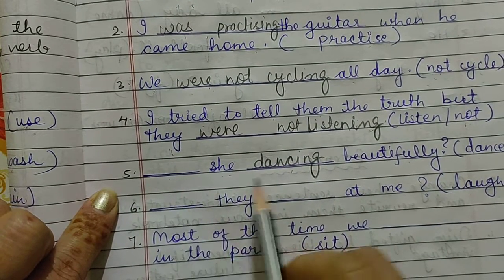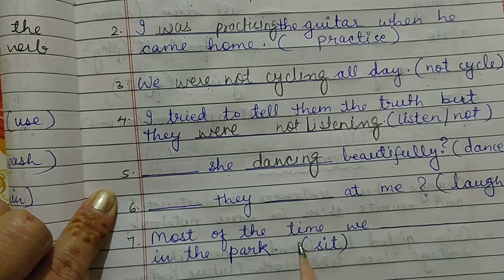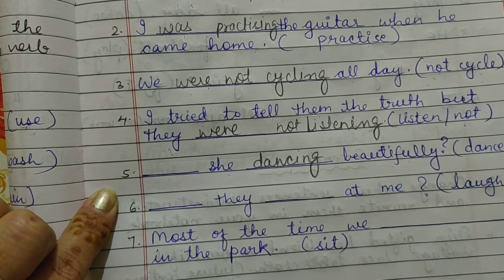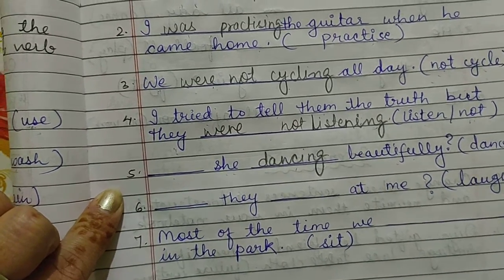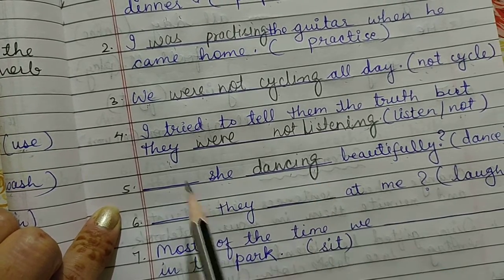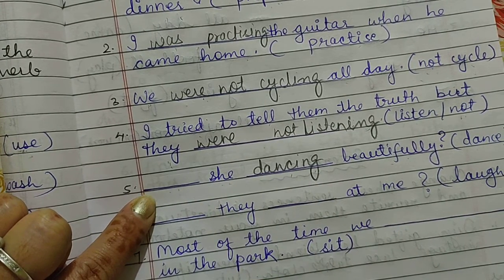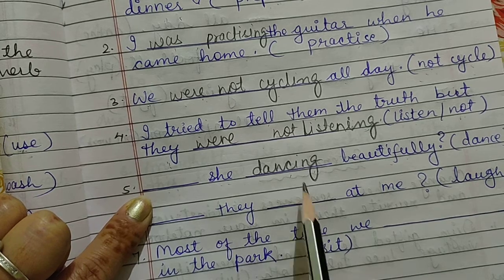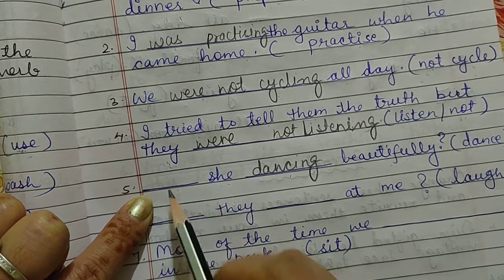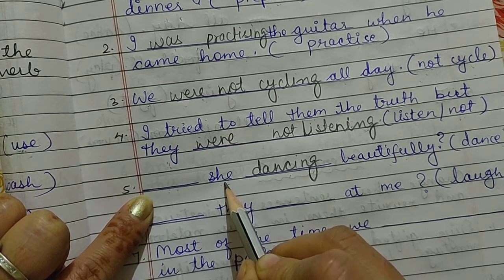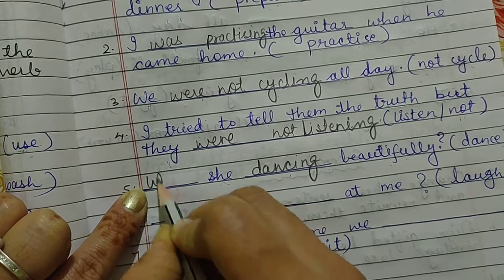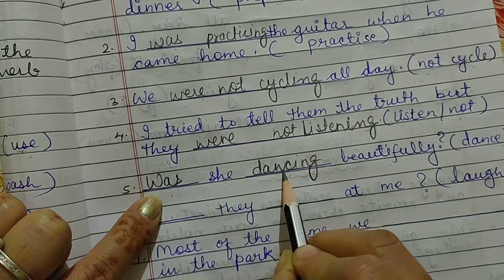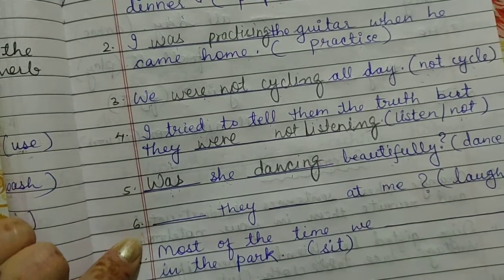Now because we are making this sentence in past continuous, be very careful. Past continuous means that we have to add was or were. Continuous we have made, now we have to think about the past, what we use with the continuous ing form of a verb with past. So past means was or were. This subject is singular, so we will write was. Was she dancing beautifully? Alright.